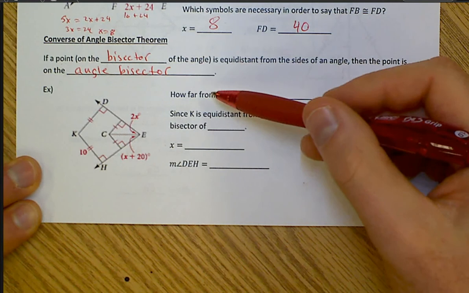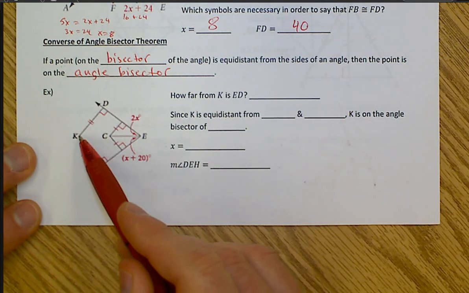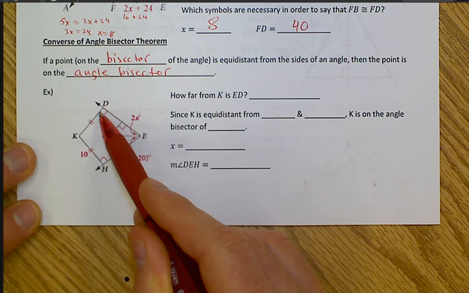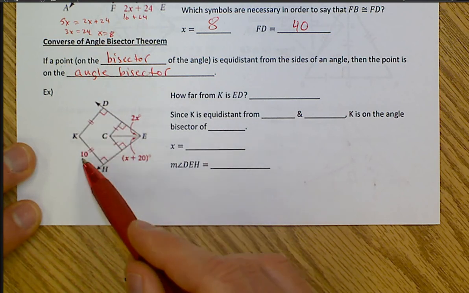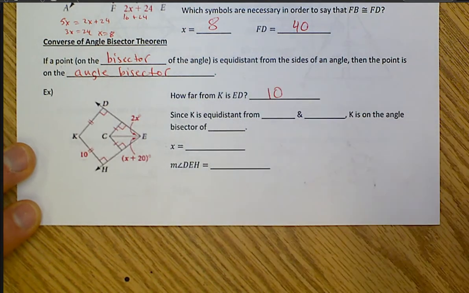Right? So this one says, how far is K from ED? What is the distance from K? Here's K, and here's ED. What is this distance is basically what they're asking you. Well, this has 2 markings, this has 2 markings, and then there's a 10 here. So that means this has to be 10. So K is 10 units away.